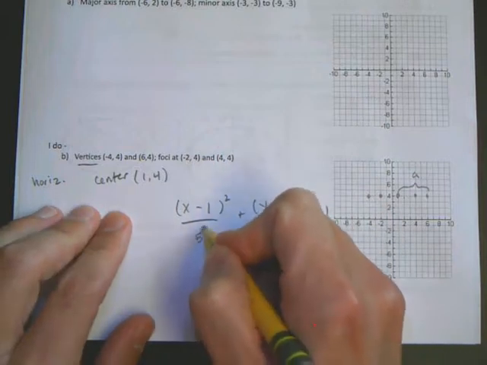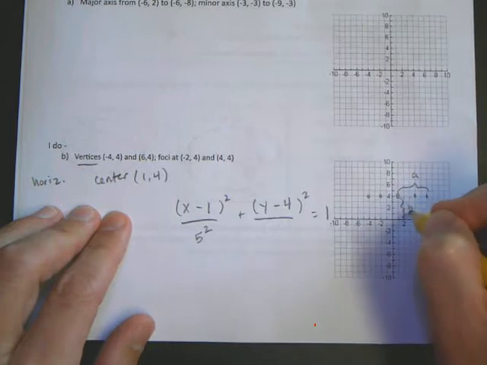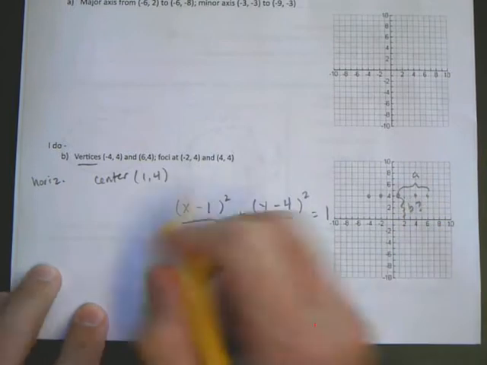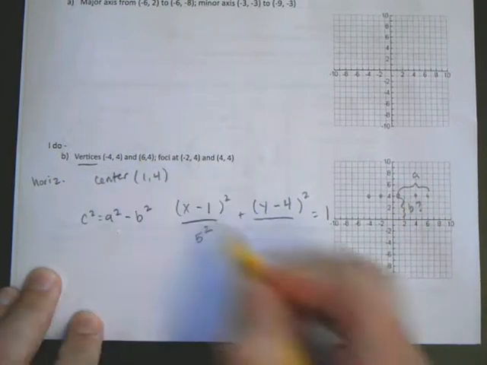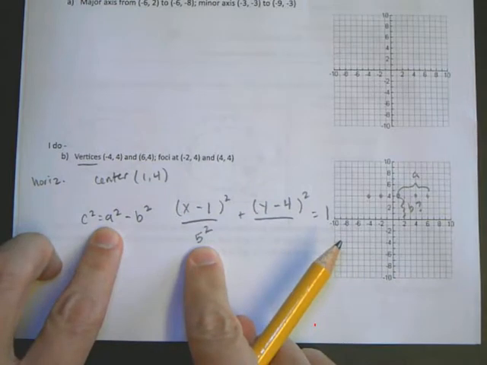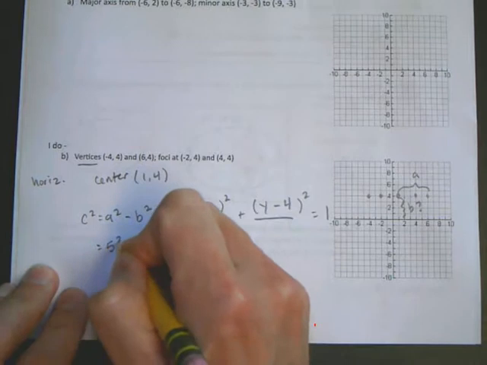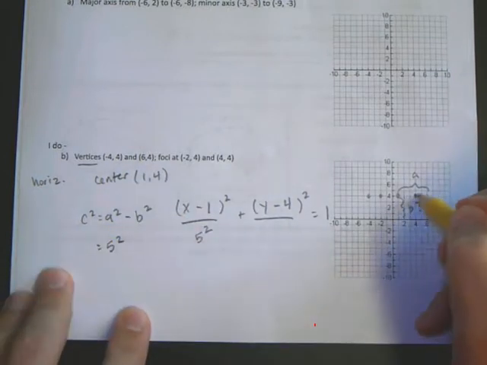All I need now is b, and that comes from our foci information. c squared equals a squared minus b squared. a squared has to be 5 squared because that's the bigger number, because it's a horizontal orientation. c squared is what we can find because we have the focus here. Our focus is right here, so therefore c is this distance of 3. Alright, sorry that's kind of small, but if you're listening, you will understand.